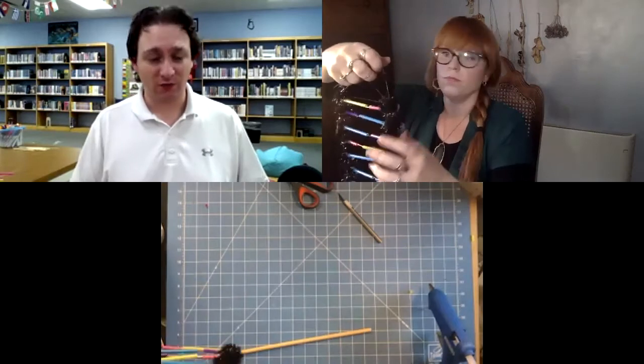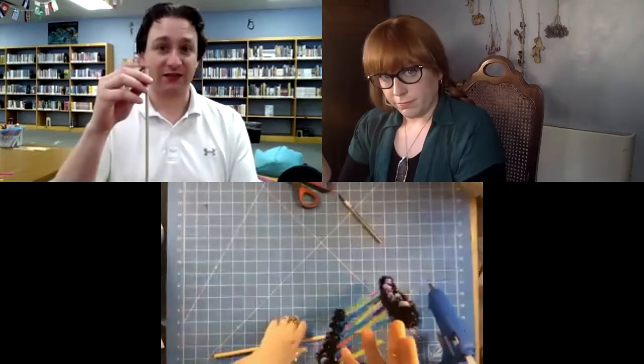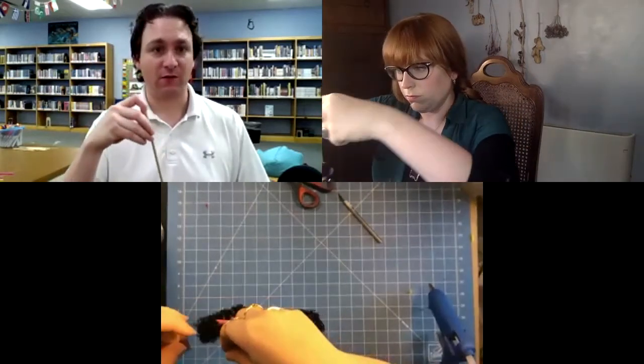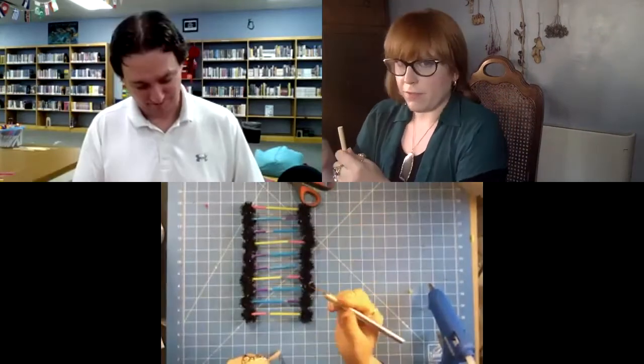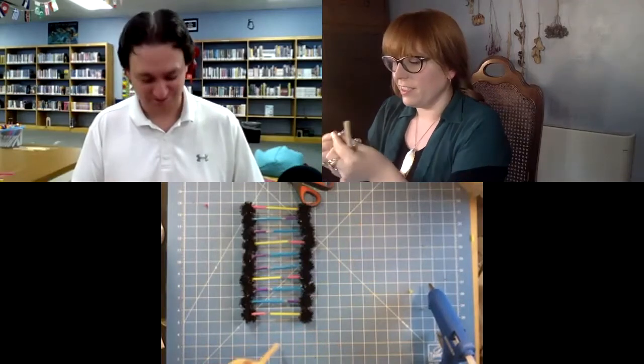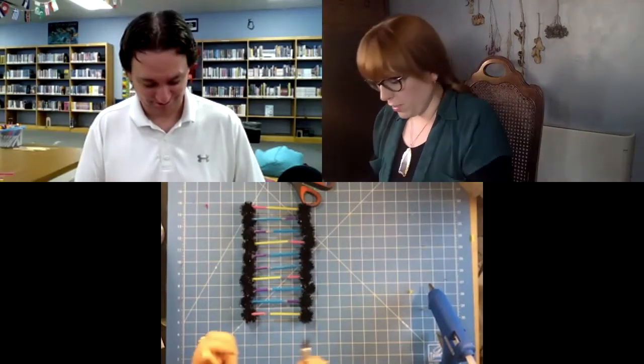What I like to do with my dowel rod is put a little notch in one side for the fishing wire. You can do this with scissors, or whatever you have available. Safely. Just be as safe as possible.